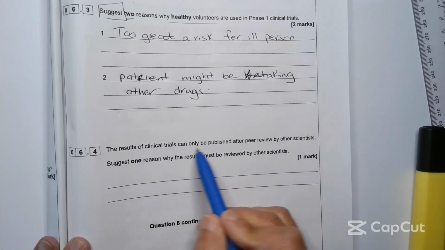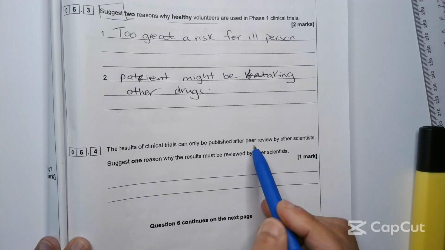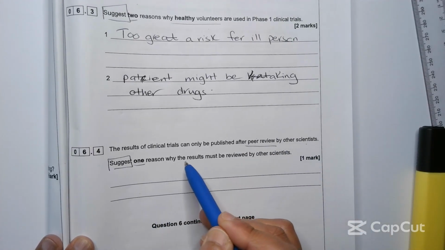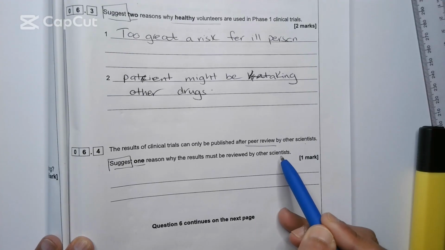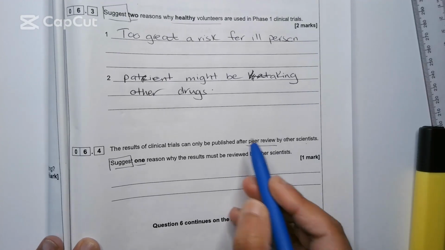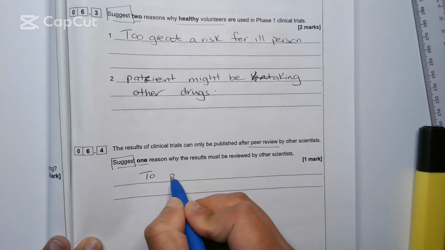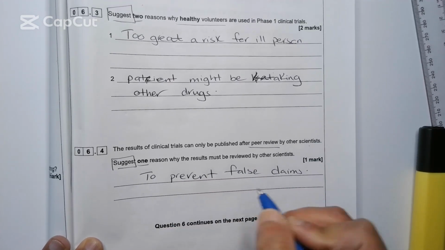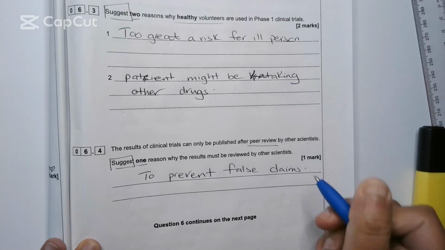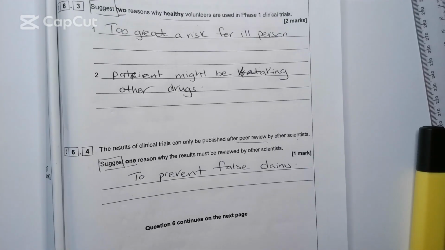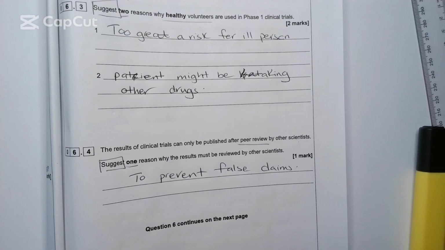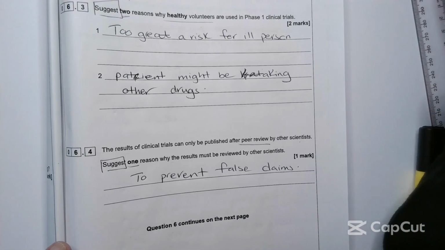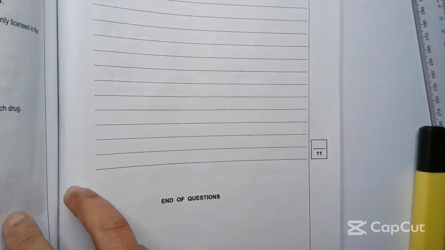6.4, the results of clinical trials can only be published after peer review by other scientists. Suggest one reason why the results may be reviewed by other scientists. So that is to prevent false claims, or you can say to avoid bias. Okay, it's just 1 mark. So whenever you get a question like this, it's always about preventing false claims, or you can say to avoid bias.